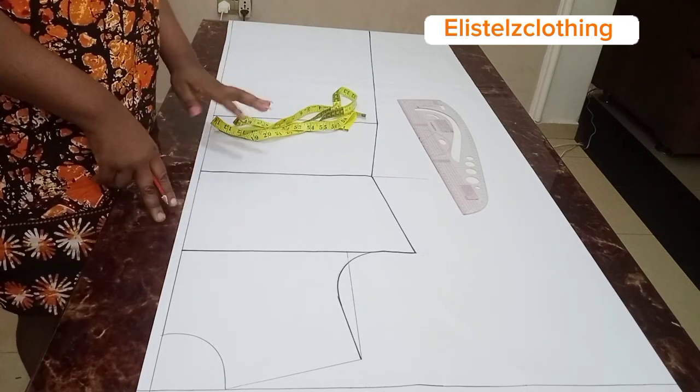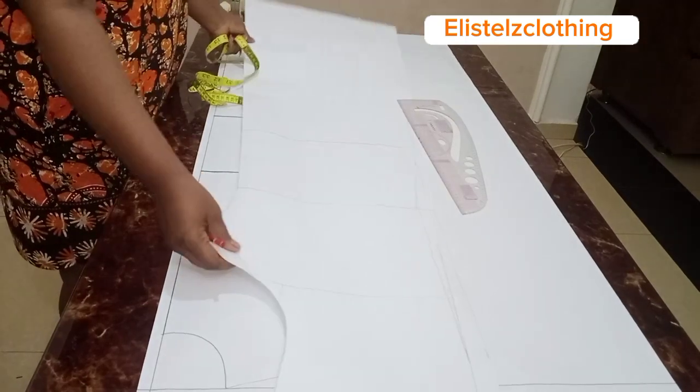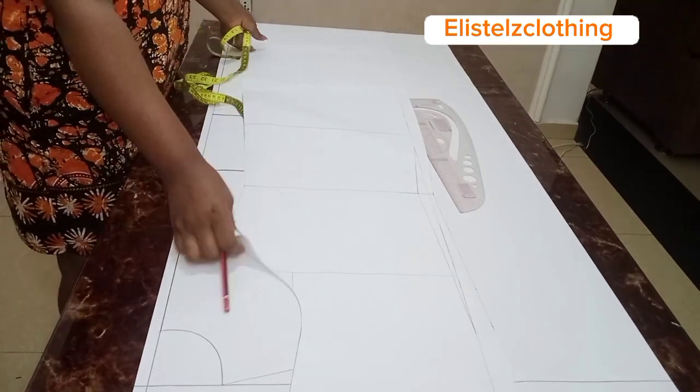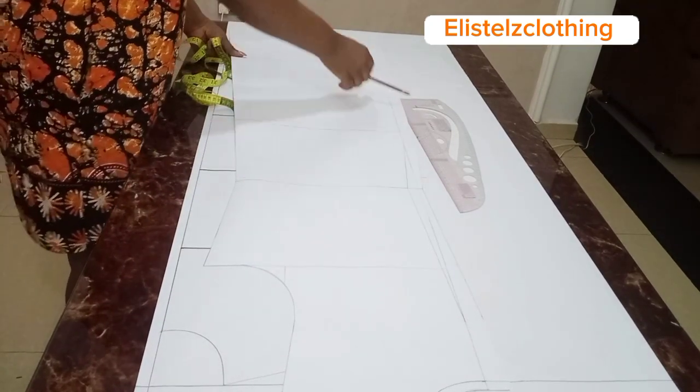For this video we're going to be drafting a full length kaftan. Unlike the picture, we're making this one full length. So I have drafted the back and the front pattern. Now this is the back.